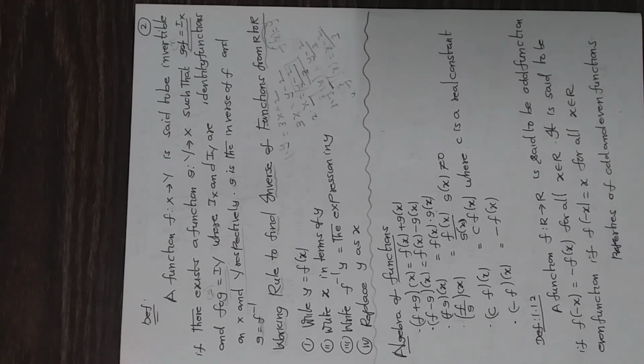So with this, students, I finished composition of functions, and also how to find the inverse of the function, what the invertible functions are, and what the conditions for invertible functions are. What are the conditions? g circle f of x is equal to ix, f circle g of y is equal to iy, where ix, iy are the identity functions of x and y respectively. Then g and f are inverses of each other. g is equal to f inverse, f is equal to g inverse. What is the simple procedure to find the inverse of the function? We discussed the 4 points. So these are the things, students, you need to remember.